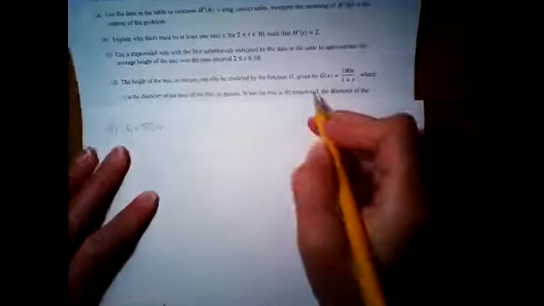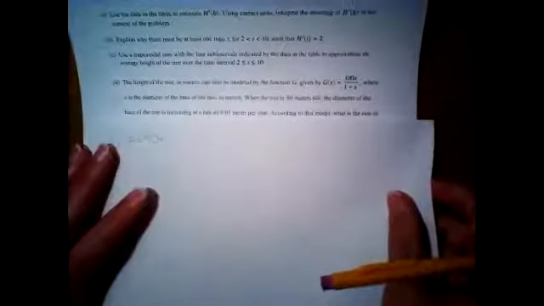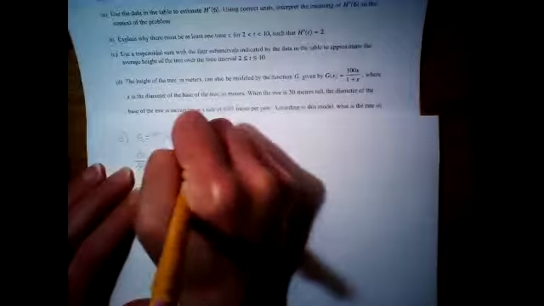This is going to be a related rate, just as a heads up. When the tree is 50 meters tall, the diameter of the base of the tree is growing at a rate of 0.03 meters per year. So that's our dx/dt. It's growing at 0.03 meters per year. That's our rate.